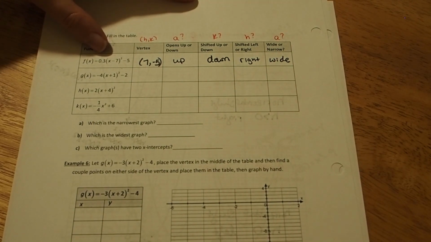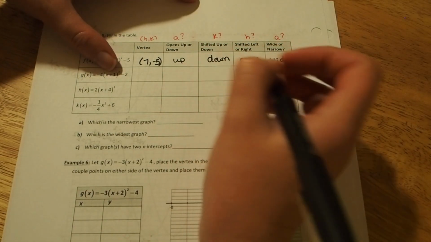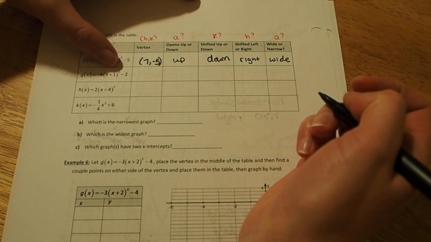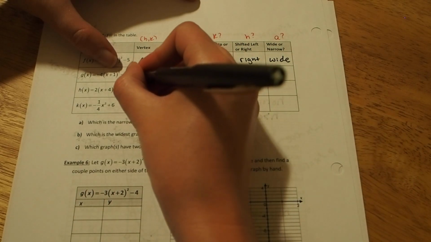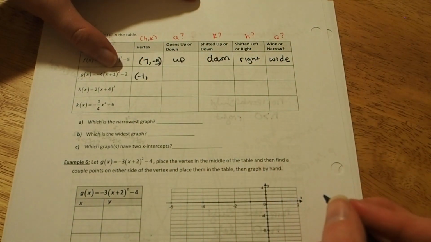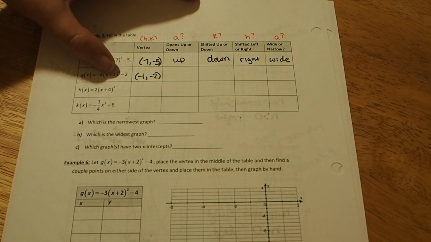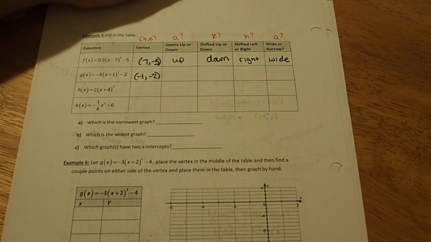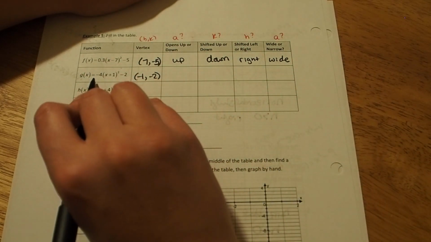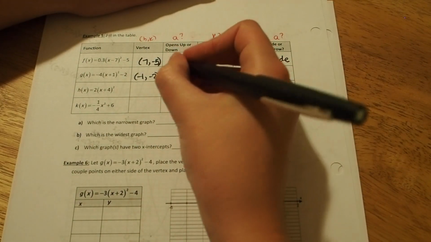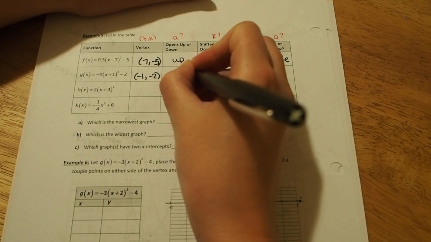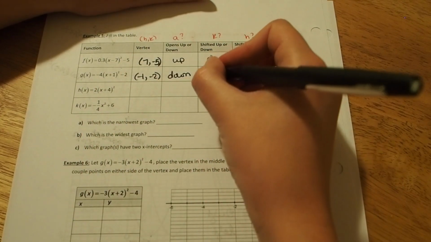Okay. Once more, negative h value, right, because I've got a positive 1, it's a negative 1, so it's going to be a negative 1 for the h value and a negative 2 for the k value. Opposite of the number inside with x, always. Okay, so up or down, negative coefficient, so that's going to be down.